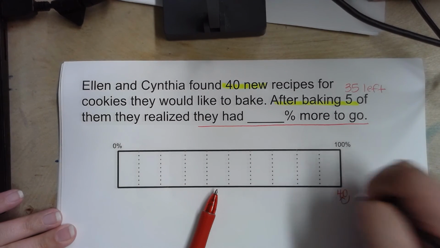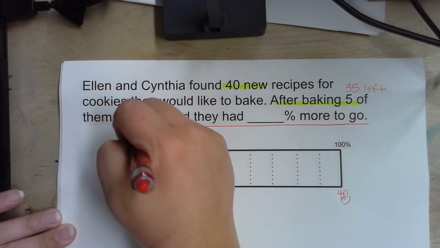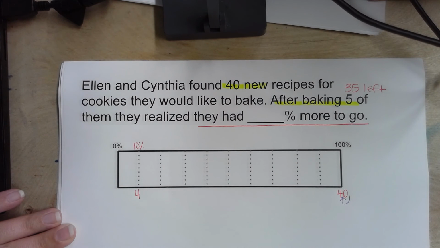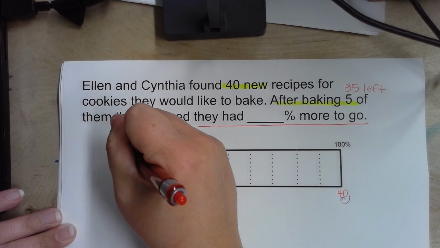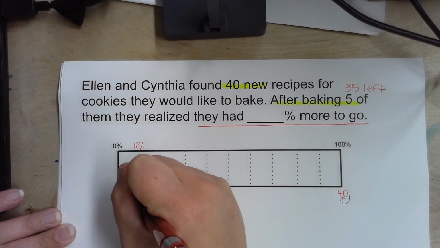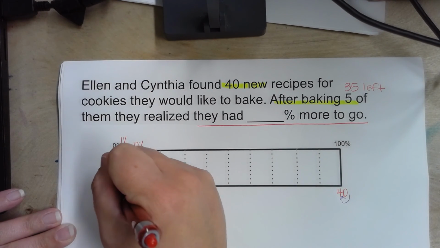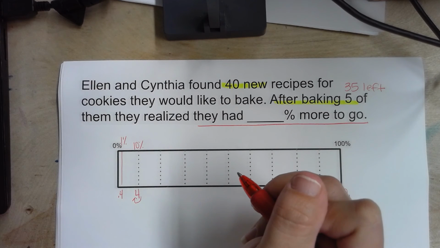Okay, so let's look. First thing I'm going to do is a place value shift to get me to 10%. 10% would be 4. And we're going to take this down one more. 1% would be 0.4. Well, we don't want to go that far, do we?